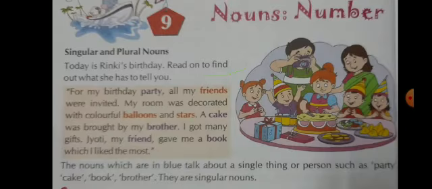Singular and plural nouns. Today is Rinky's birthday. Read on to find out what she has to tell you. For my birthday party, all my friends were invited. My room was decorated with colorful balloons and stars. A cake was brought by my brother. I got many gifts. Jyoti, my friend, gave me a book which I liked the most.